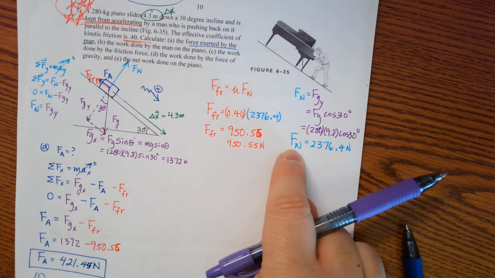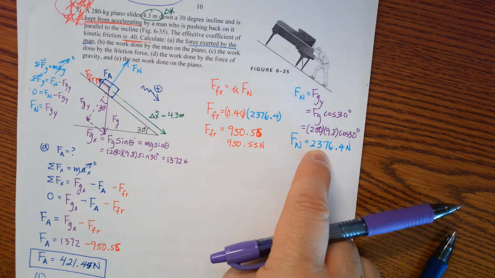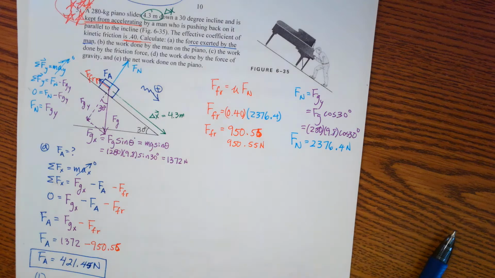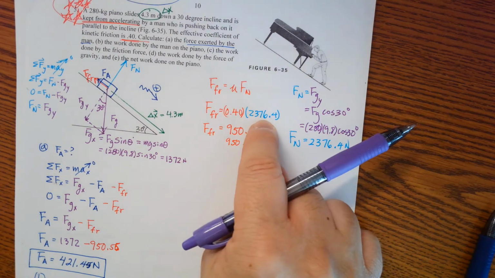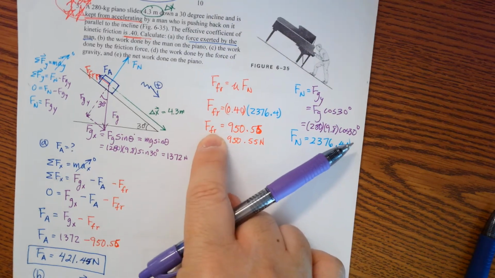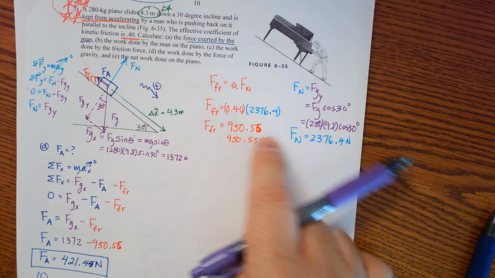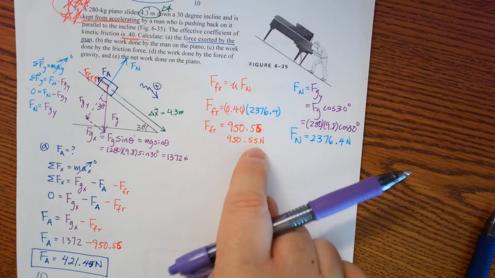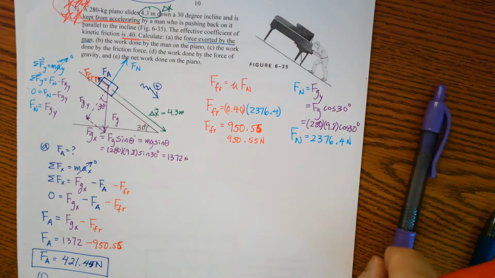If you work that out, your F normal comes out to 2,376.4 newtons. So if you plug that in for your F normal and multiply that by mu of 0.4, you get your frictional force coming out to be 950.55 newtons.